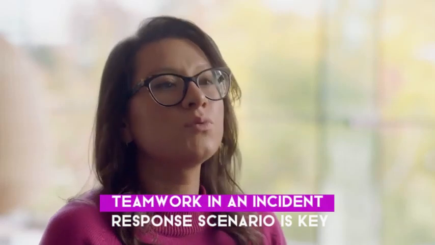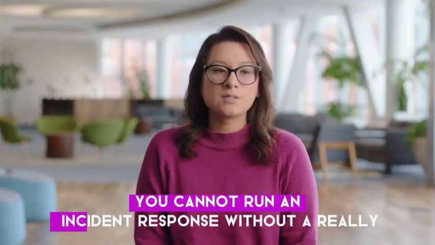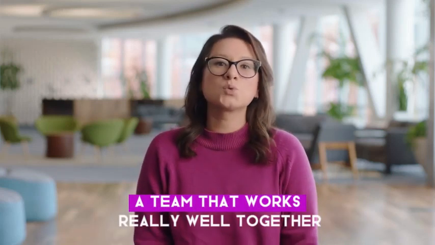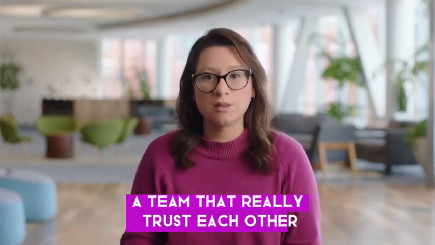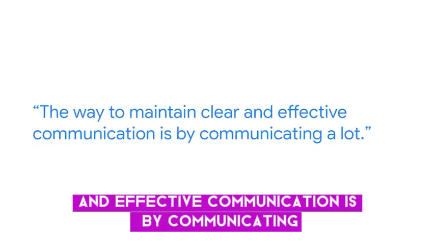Teamwork in an incident response scenario is key. You cannot run an incident response without a really solid team, a team that works really well together, a team that really trusts each other. The way to maintain clear and effective communication is by communicating a lot.